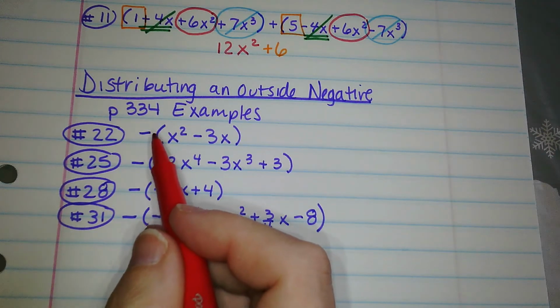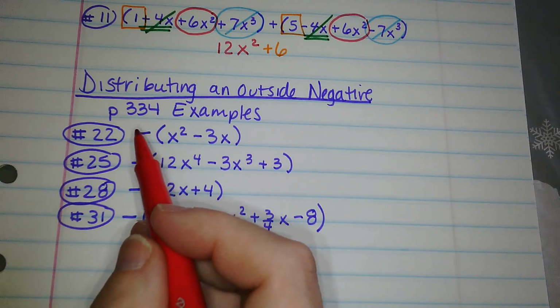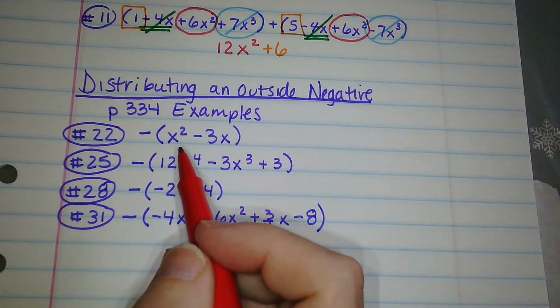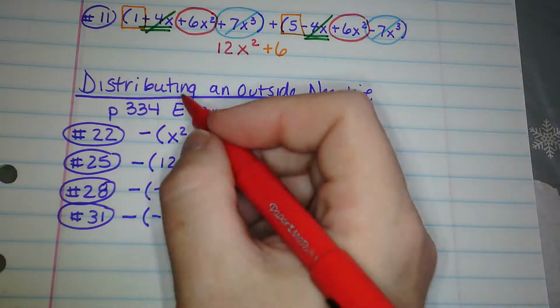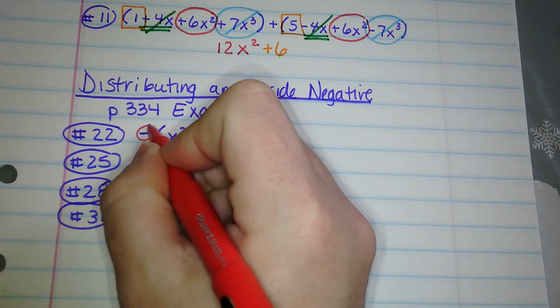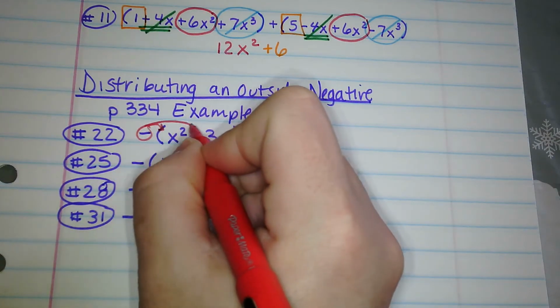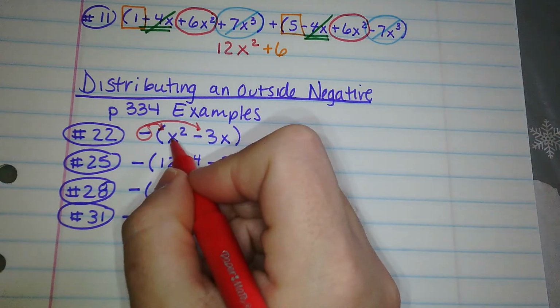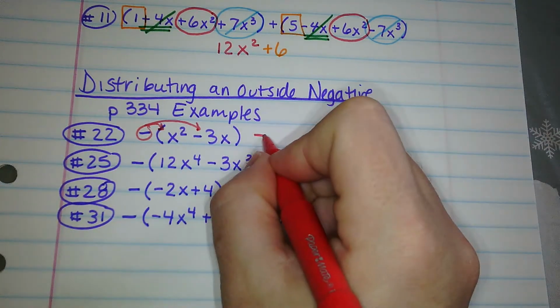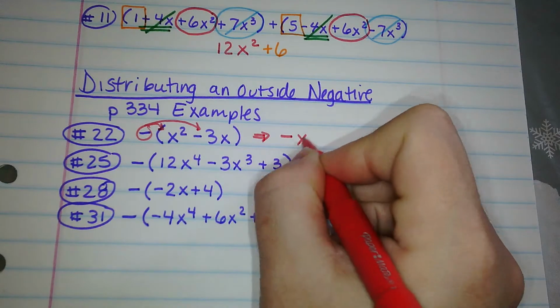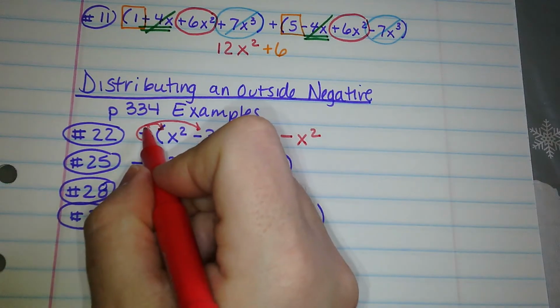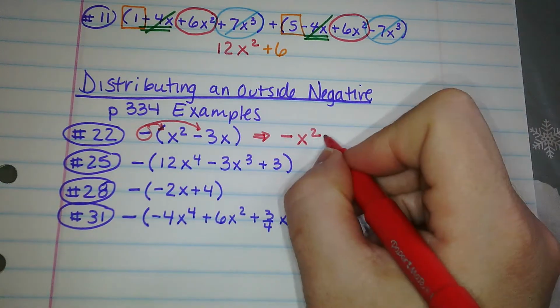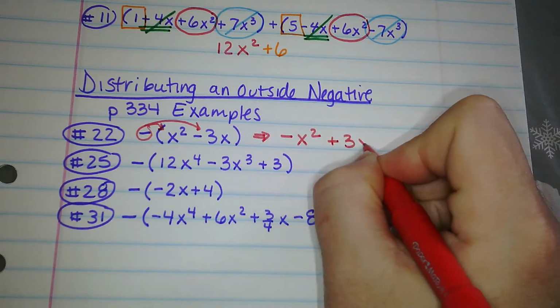And what this negative on the outside represents is it wants you to do the opposite of whatever's on the inside for all of the terms. So we're basically going to distribute this negative and give it to everybody on the inside. So if the inside term is positive, it becomes negative. So that's going to be a negative x squared. And since this inside term is negative, it becomes a positive. You're literally just doing the opposite signs.